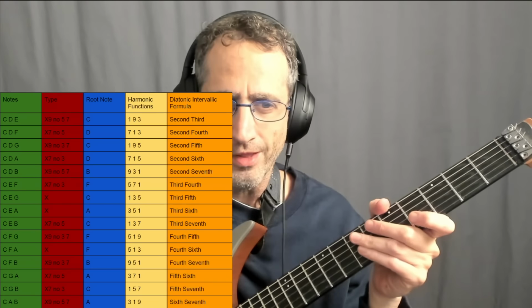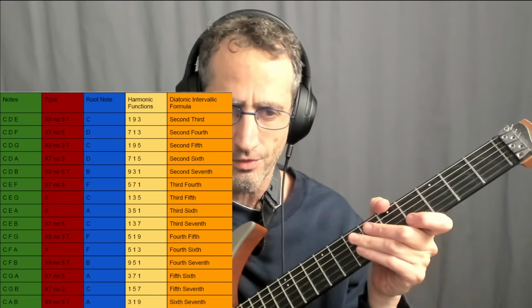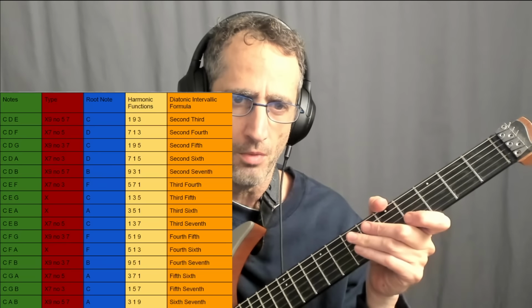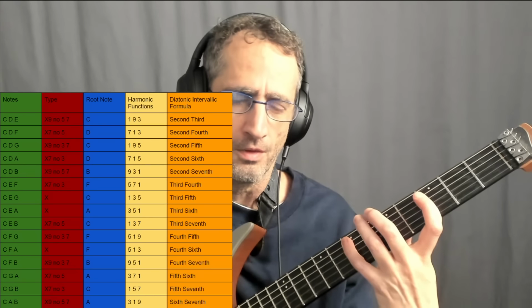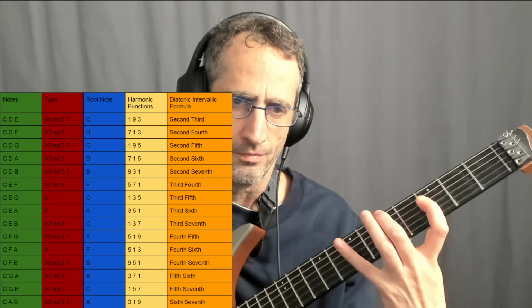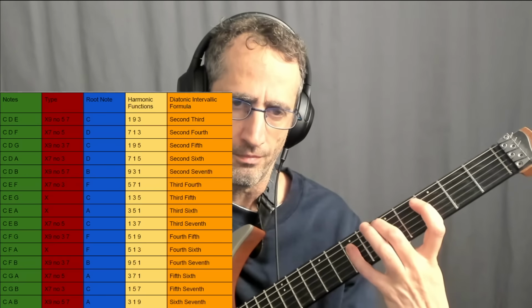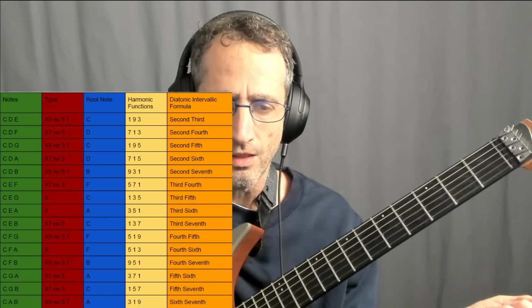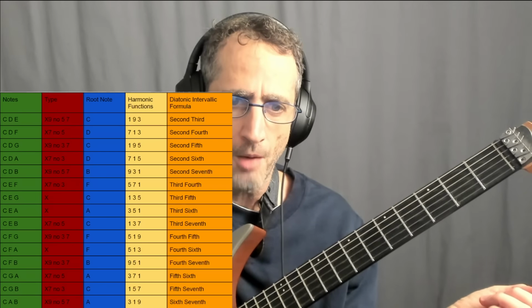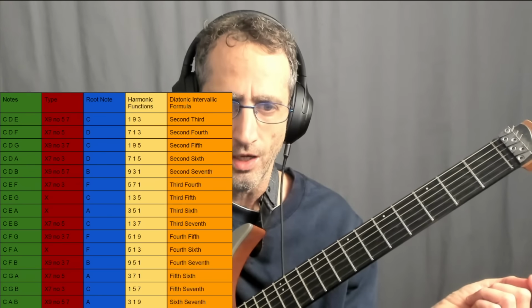Okay, so the left green column is essentially collections of intervals and notes starting from C. For example, there's C D E, C D F, C D G, C D A, C D B. So it's basically a collection of all combinations of intervals starting from the note C.